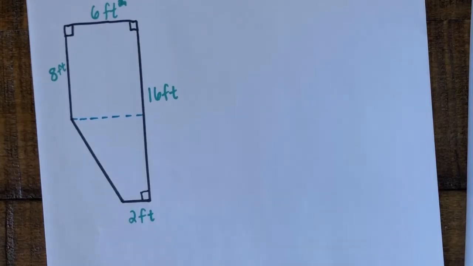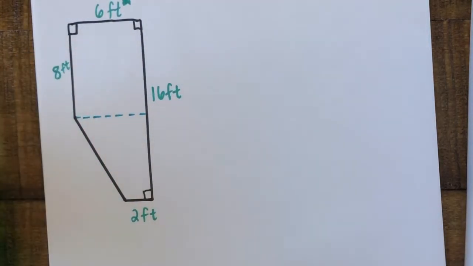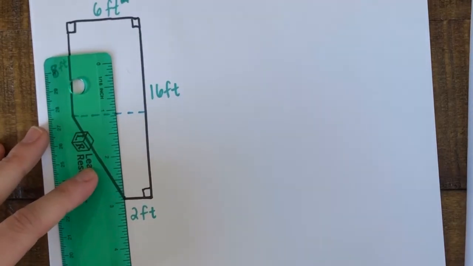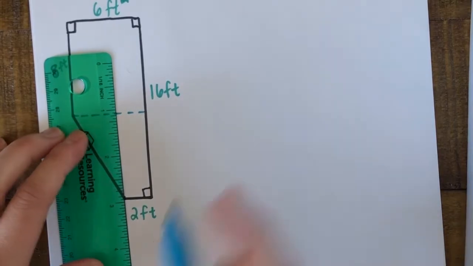So I'm going to say there I have a rectangle there, and then, okay, it looks like I could make a rectangle out of this piece, and then I'd have a triangle on the other side, triangle and rectangle. So I'm going to do that.